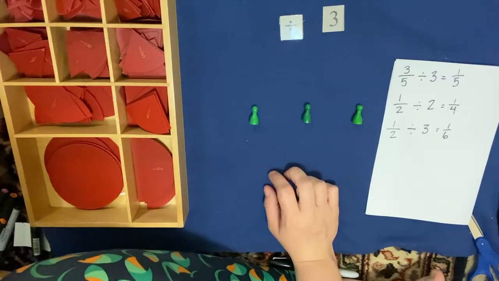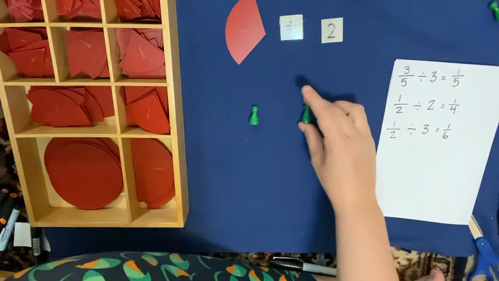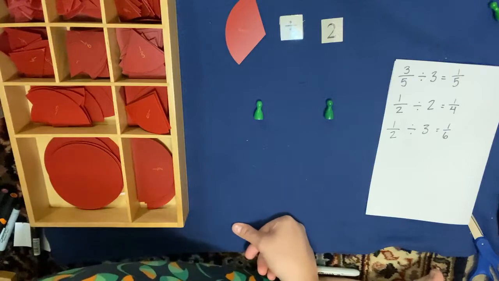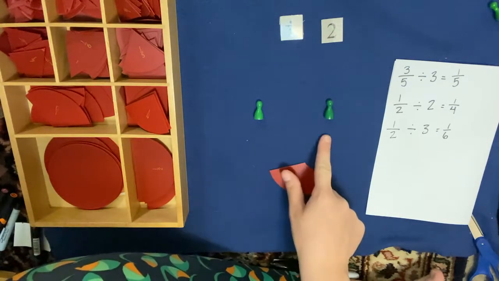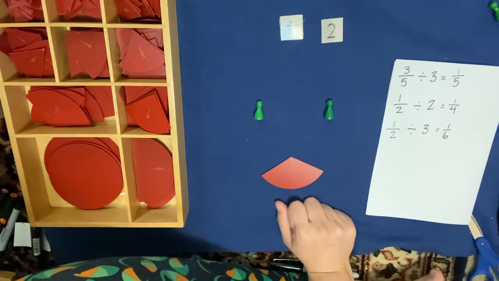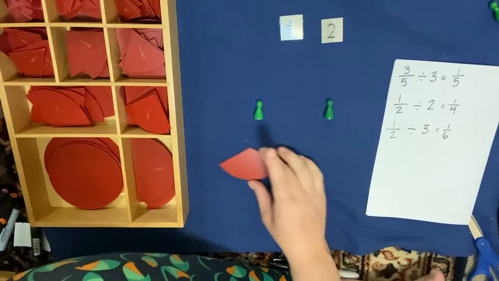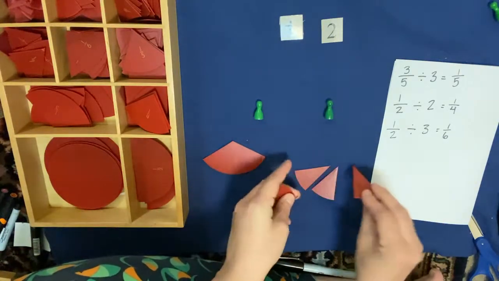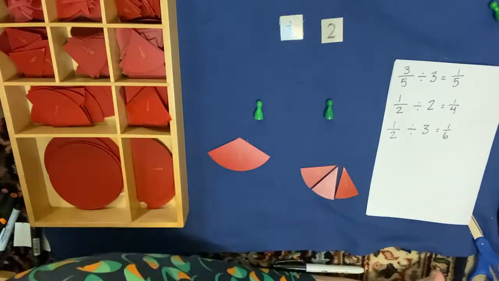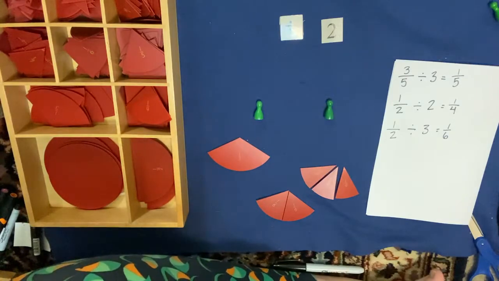Okay, cool. I'm going to do one more for you. I'm going to make it a little bit more tricksy pants. 1/3 divided by 2. So we have to ask ourselves, we need to split this 1/3 in half so that we can share it to these 2. So you got to think about your fraction equivalence. What's equivalent to 1/3? We know that 3/9 is equivalent, and we know that 2/6 is equivalent. Those are the 2 things that are equivalent in our material.